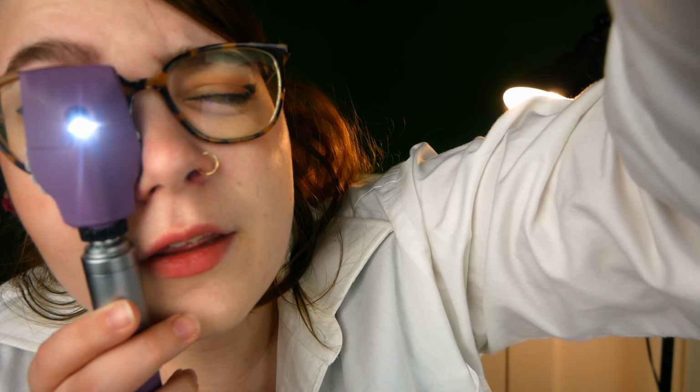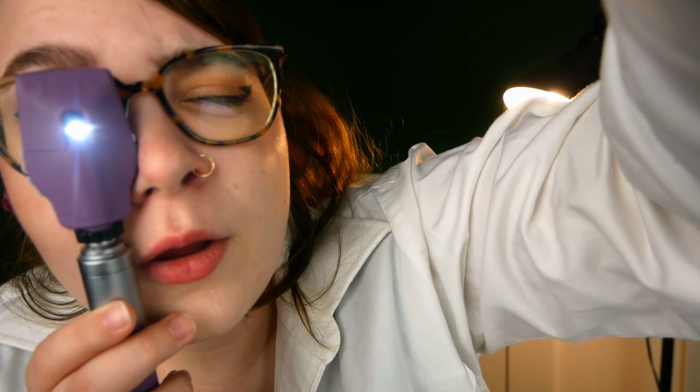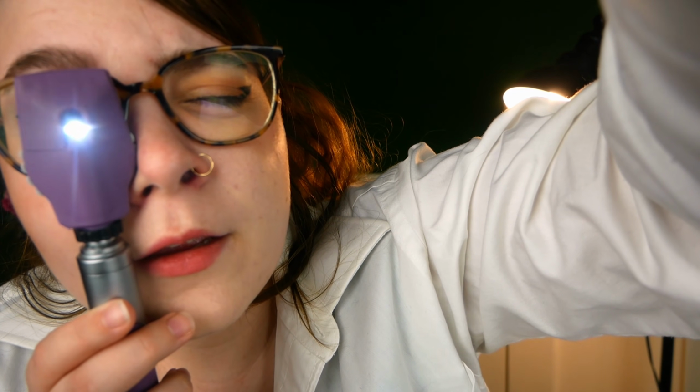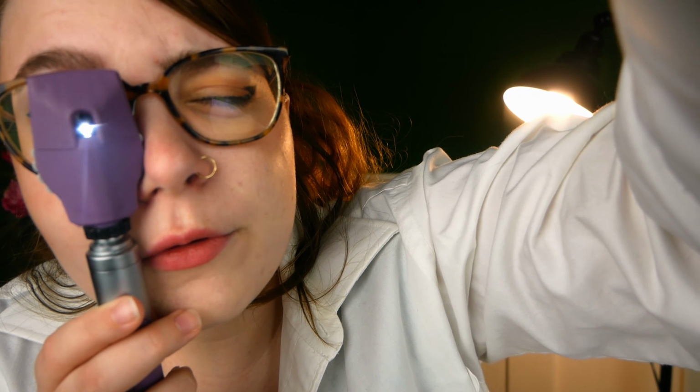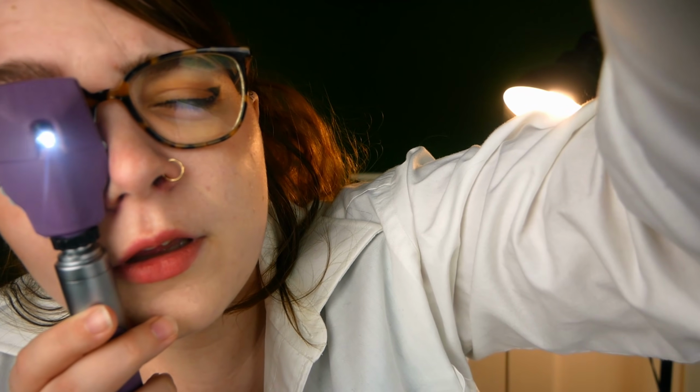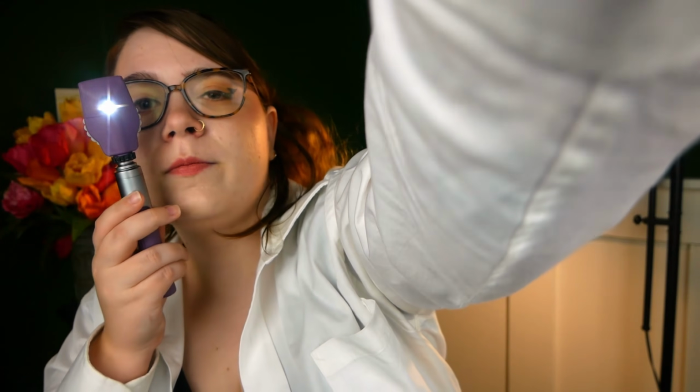There we go. And just come in closer. There we are. So what I can see here is the optic disc of the optic nerve, as well as the macula, the fovea, and the blood vessels. Just taking a little peek here, making sure this all looks normal, color's normal, aren't any shadows, anything like that. And the other side.